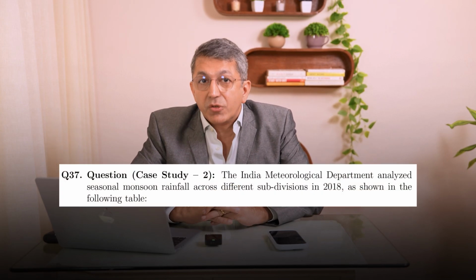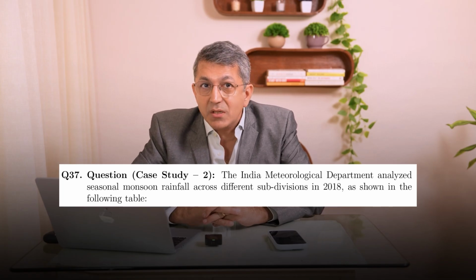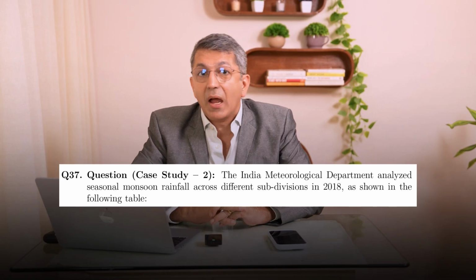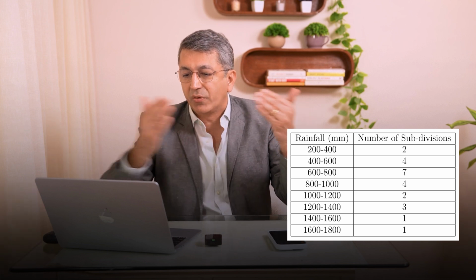Question 37, case study 2. The India Meteorological Department analyzed seasonal monsoon rainfall across different subdivisions in 2018 as shown in the following table. Rainfall in millimeters, 200 to 400, number of subdivisions 2. 400 to 600, 4. 600 to 800, 7. 800 to 1000, 4. 1000 to 1200, 2. 1200 to 1400, 3. 1400 to 1600, 1. And rainfall in millimeters 1600 to 1800, number of subdivisions 1.